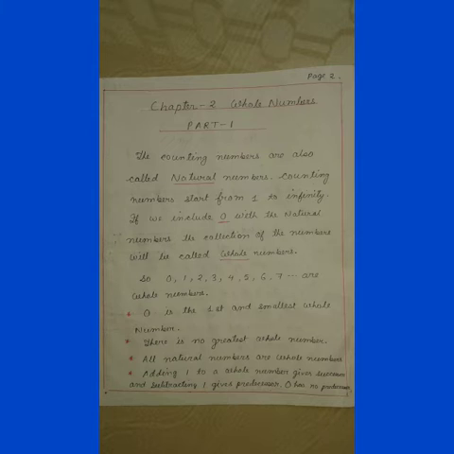Adding 1 to a whole number gives the successor, as we discussed in our chapter 1. What is a successor? Successor is 1 more than the given number, and subtracting 1 gives the predecessor. Predecessor is 1 less than the given number, and remember that 0 has no predecessor.